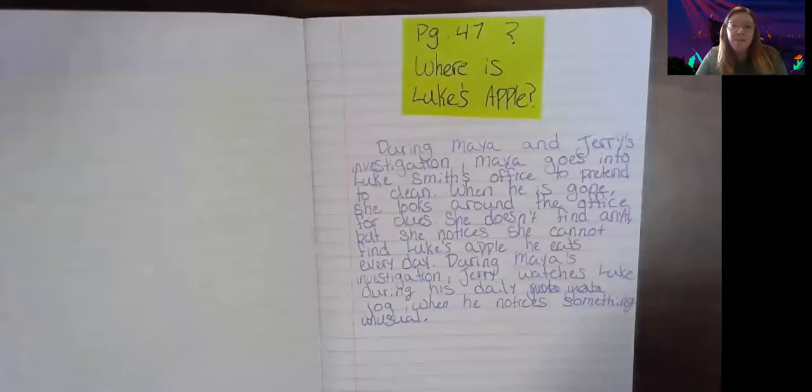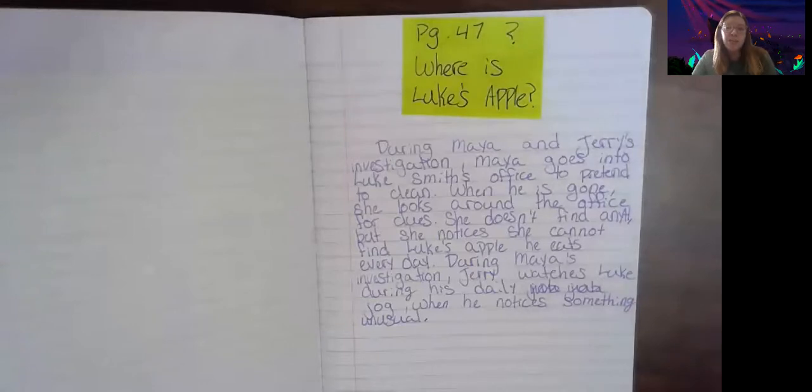All right, so I'm back after I have written, and I just went back and reread page 47 and the second page that came after my question. And so I wrote that during Maya and Jerry's investigation, Maya goes into Luke Smith's office to pretend to clean. When he is gone, she looks around the office for clues. She doesn't find any, but she notices she cannot find Luke's apple that he eats every day. During Maya's investigation, Jerry watches Luke during his daily jog, when he notices something unusual.